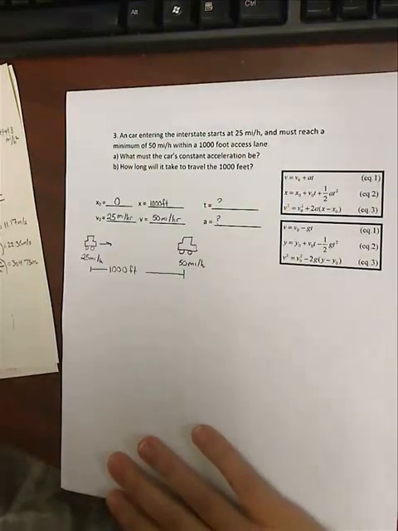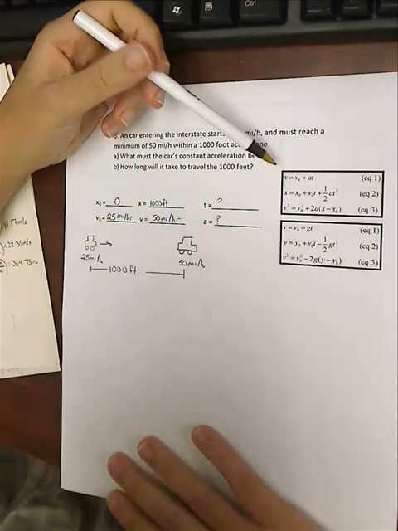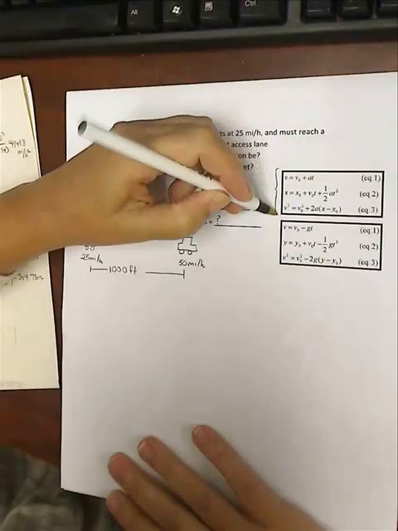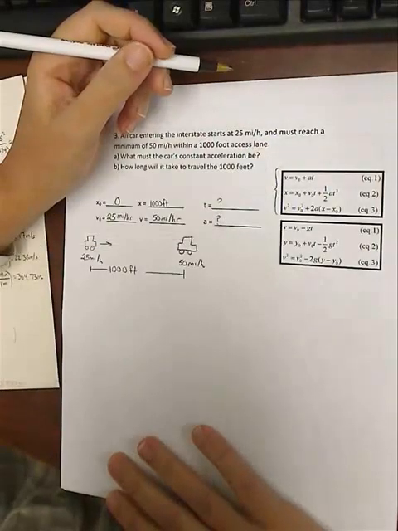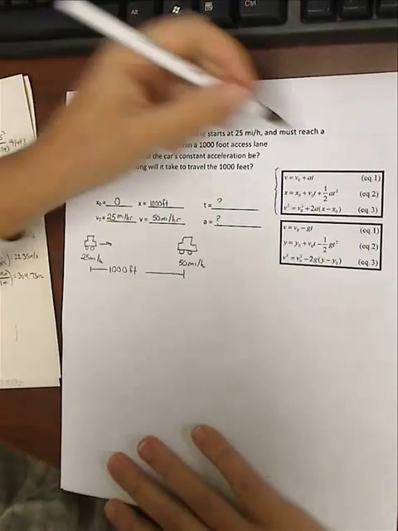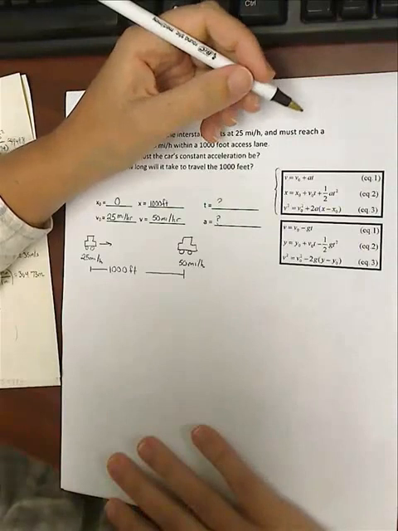Okay, so how do we solve this problem? Well, we just, again, do exactly the same thing. Look for what equations we're going to use. Again, we're moving horizontally, so we're going to use the top set of equations. All right, and first part, we want to find the acceleration. So let's look for what equation has acceleration. Well, all three of them. Which ones can we solve?